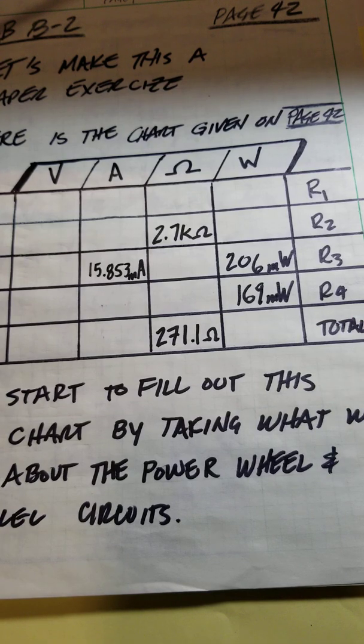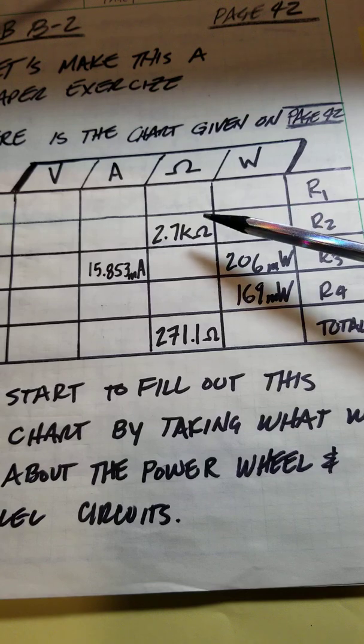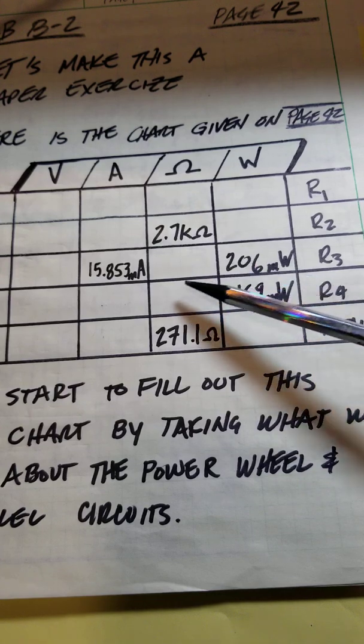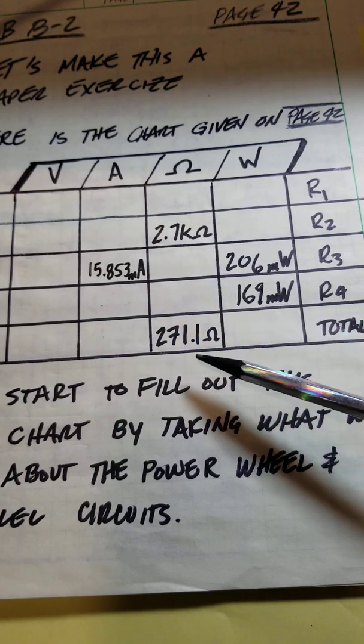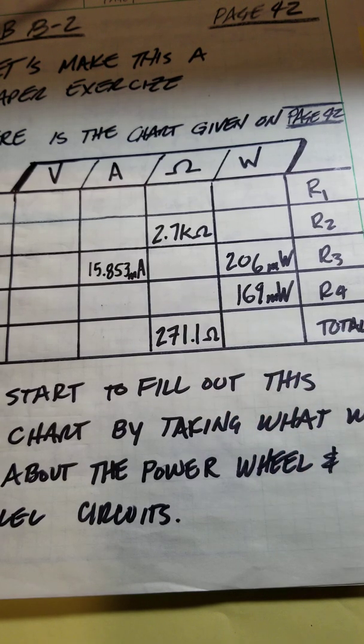What you will see is that there appears to not be a whole lot of information here. We have the value of resistance for R2, and then we have watts and amps for R3. We have watts for R4, and we have the total resistance here. So we're going to take what we have and work with what we've got.